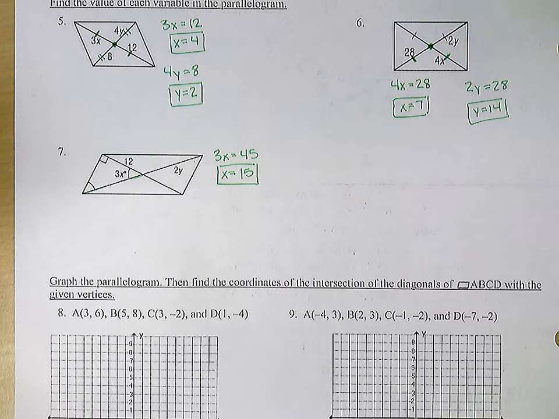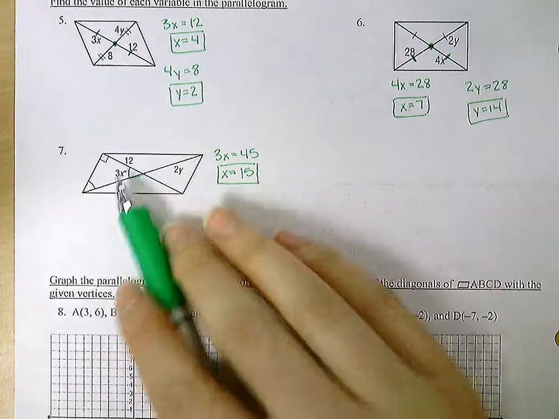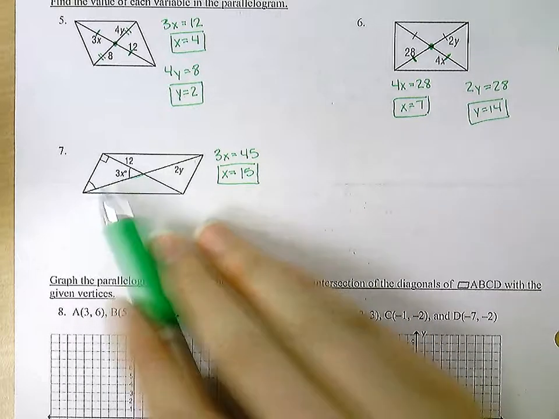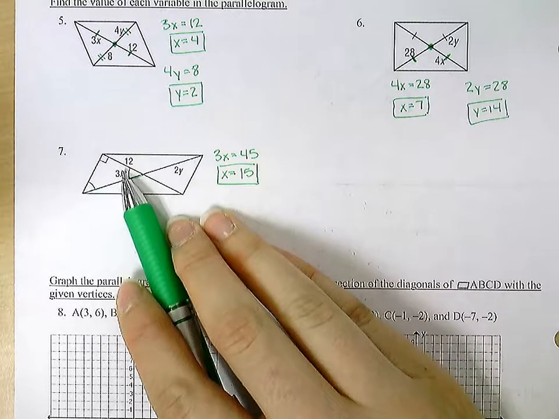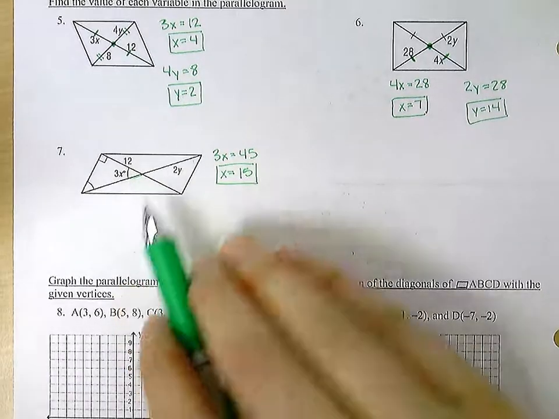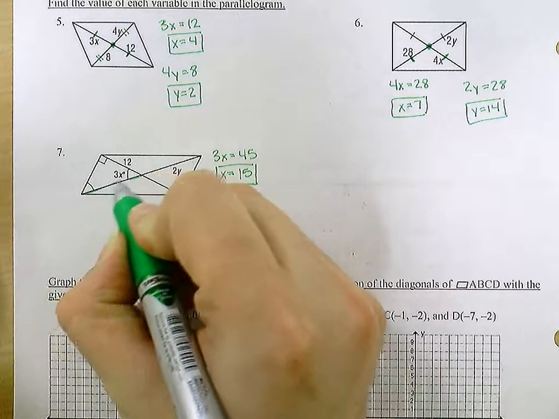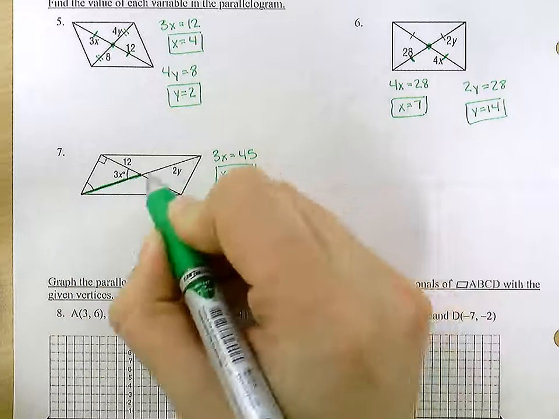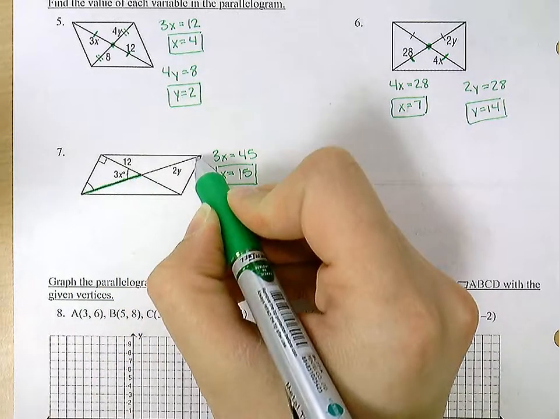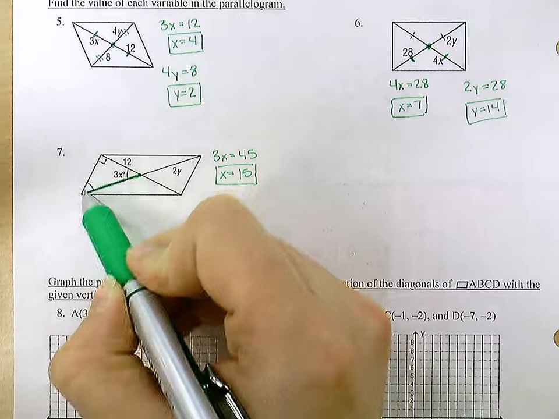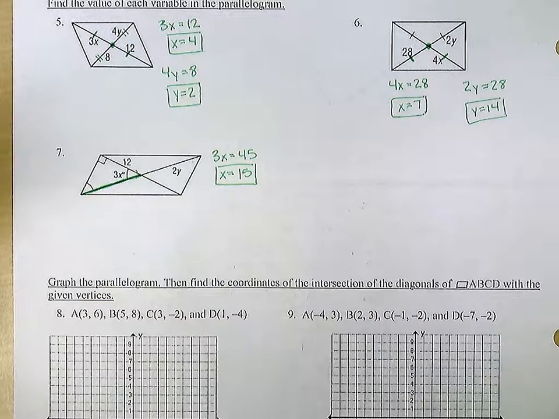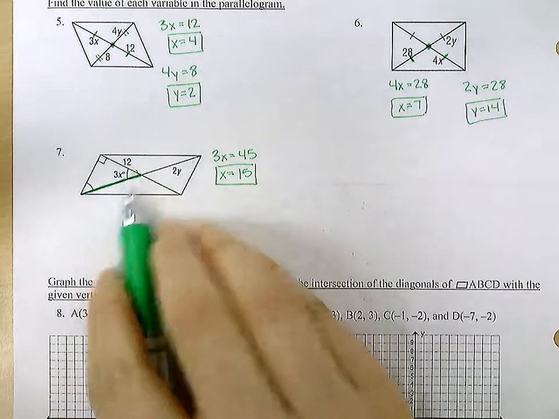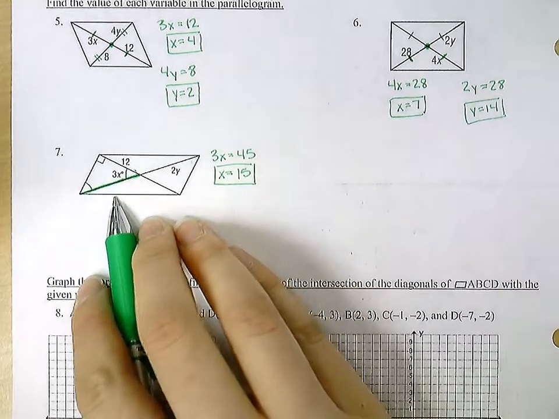Now I need to solve for y. In this problem, it's not like number 6 where each of these pieces are congruent to each other, so you can't set 2y equal to 12. Those aren't congruent. However, I can find this length right here in that right triangle to set equal to this length of 2y. This is a 45, 45, 90 triangle. It's a special right triangle. I have one of the legs. I need to find the hypotenuse.